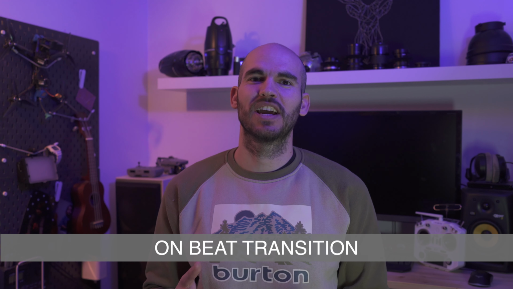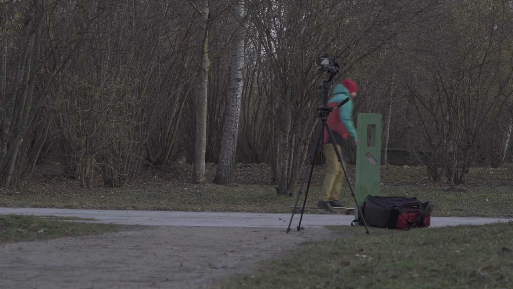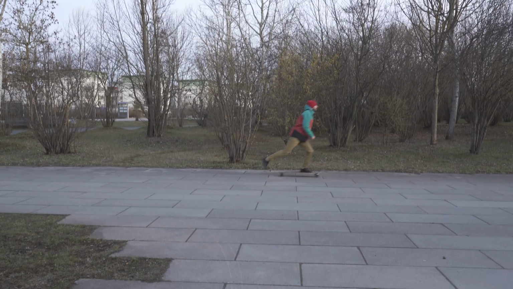So the next transition I call the on beat transition. Basically I have 2 clips where I'm doing this exactly the same thing. I'm moving with the longboard from one side to the other, and what I do is a clean cut where I am with the longboard in the middle.